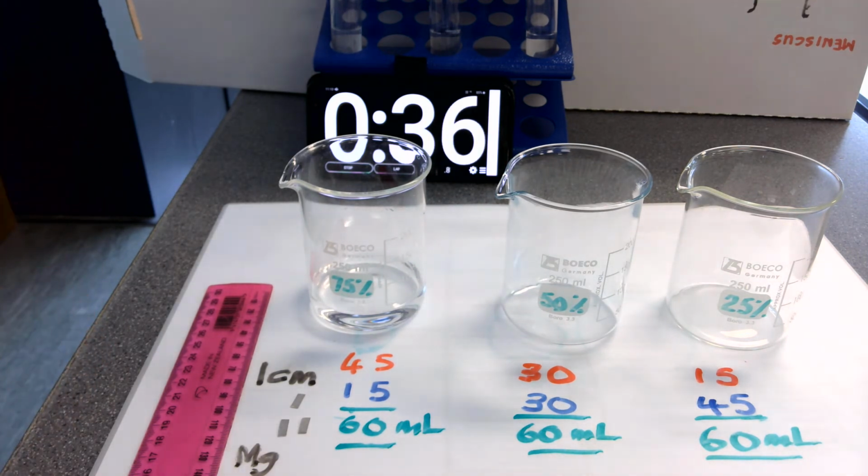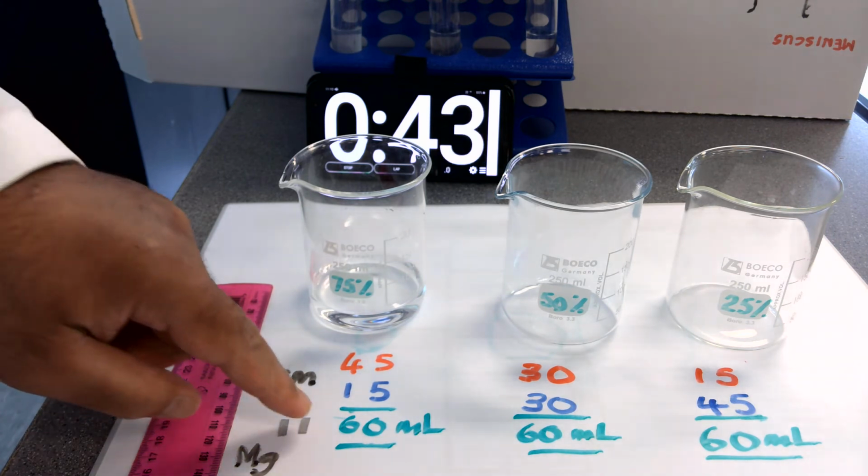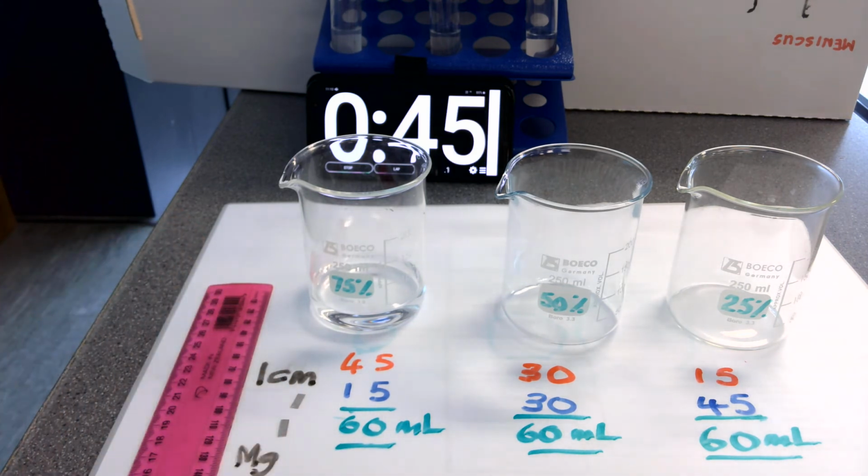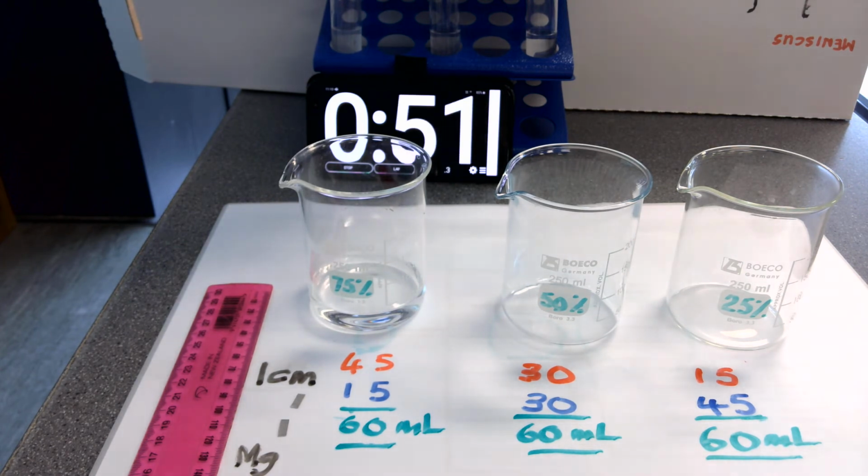So I'm going to make a note to myself for the second reaction at 75% concentration: I didn't add the magnesium ribbon in until 35 seconds, so you can change the time to whatever suits you. And I'm going to go back to a minute, so it'll be 0 seconds, 35 seconds and 60 seconds for the start times of the 3 different reactions.